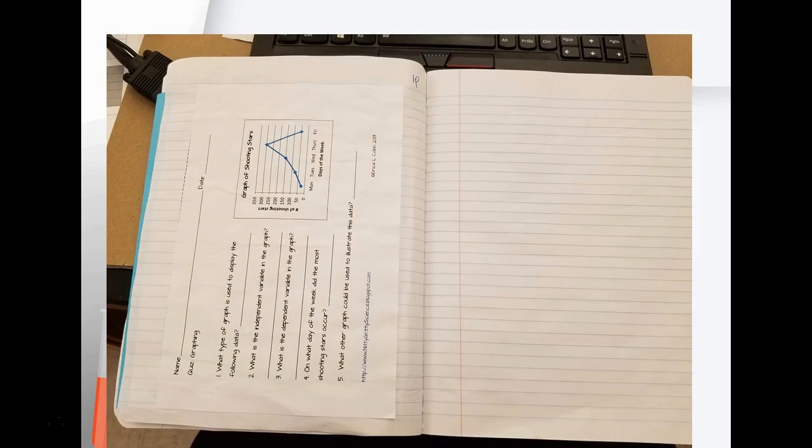You have the remainder of class to complete these assignments. Again, you need to do this notebook. You need to make sure your reading activities are completed and you have taken all your BrainPop quizzes. Your test next class will go over all of that information.